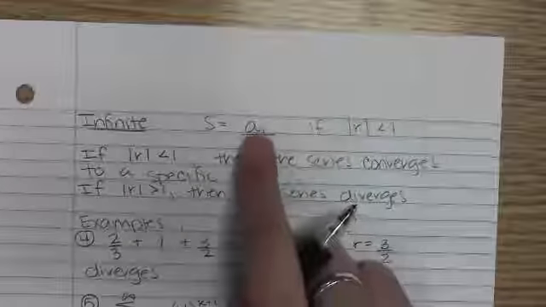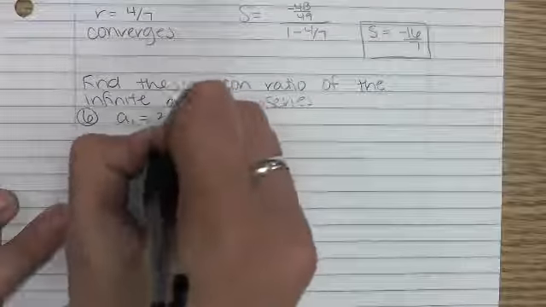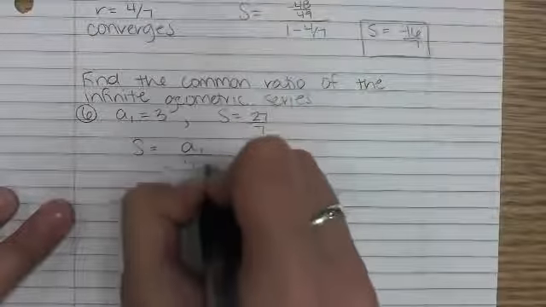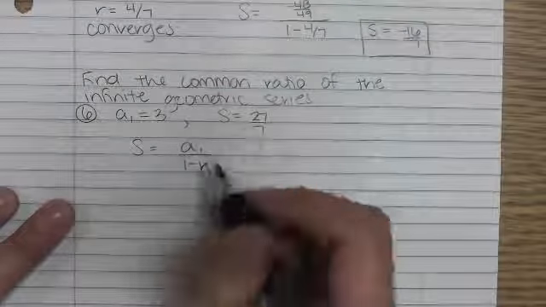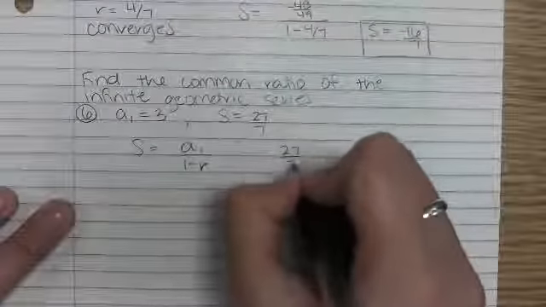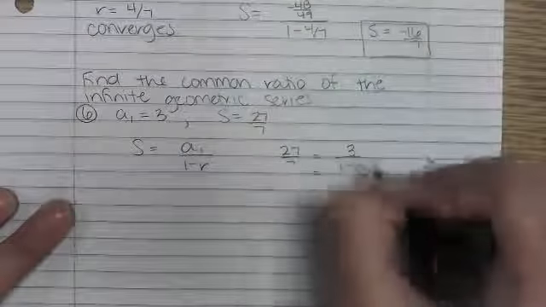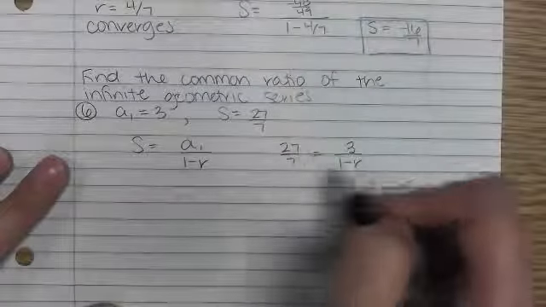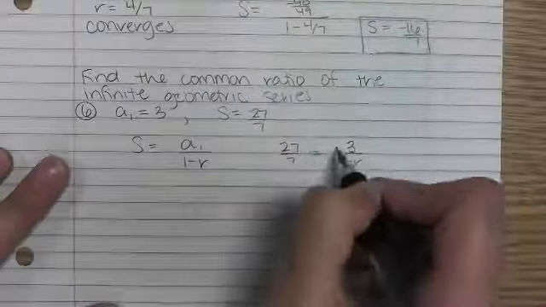And so typically they'll say, solve for r. So that's what we're doing here. They're going to tell us that the first term is 3, and that the infinite sum here is 27/7. So I'm just going to keep the formula in mind, and then I'm going to replace everything that I know. So I've got S is 27/7, the first term is 3, and this is 1 minus r. So since I have a fraction equals a fraction, I'm going to go ahead and cross multiply.